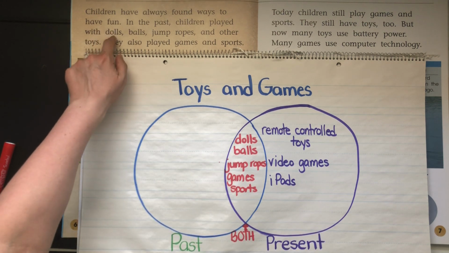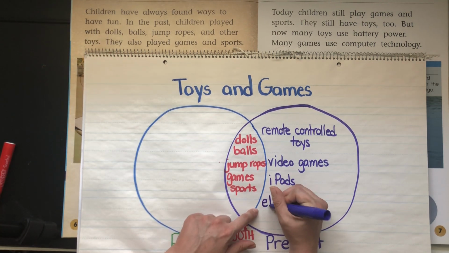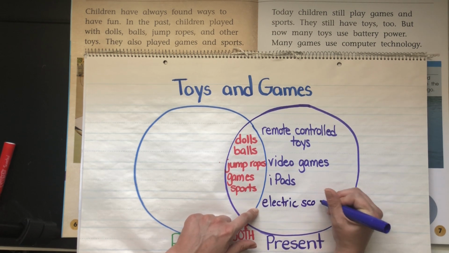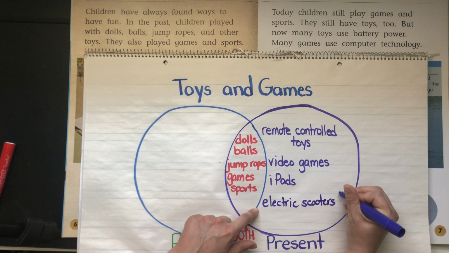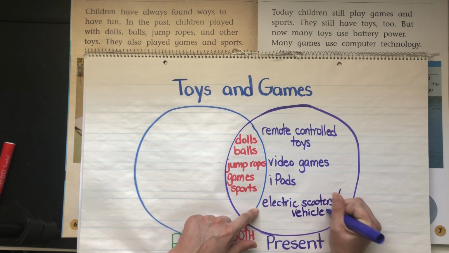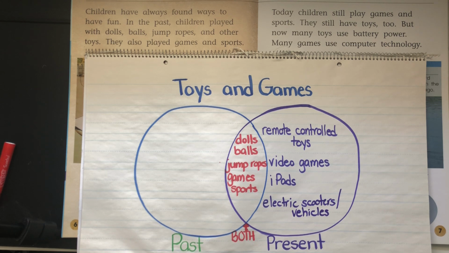Remember, it said they had scooters in the past, but some of you use electric scooters, and I'm going to put vehicles because some of you have different things to ride around the neighborhood that use battery power and go really fast.